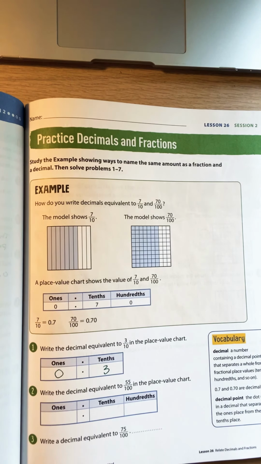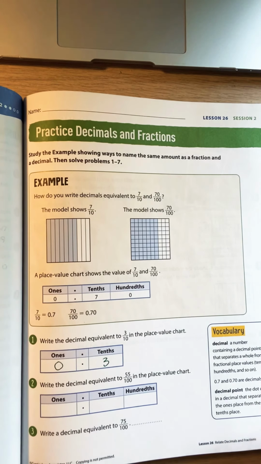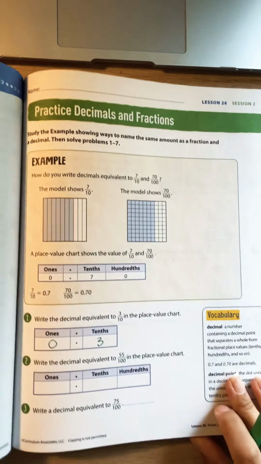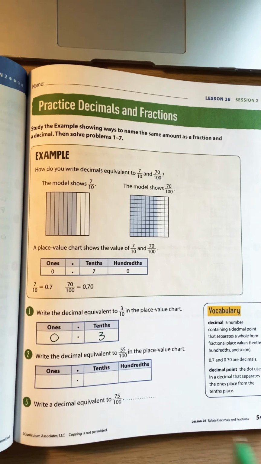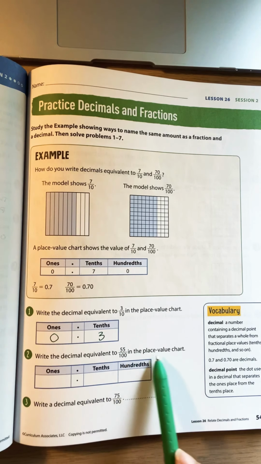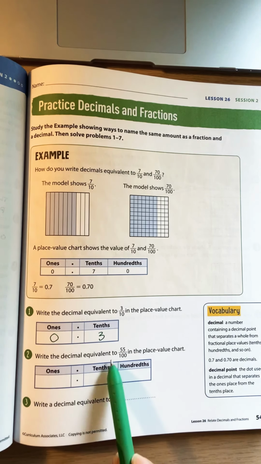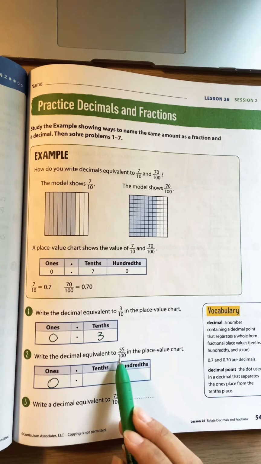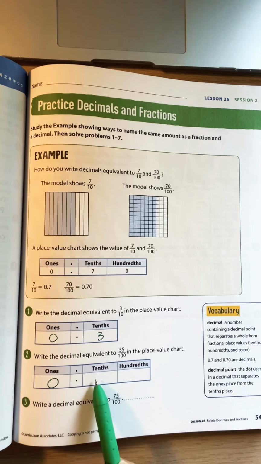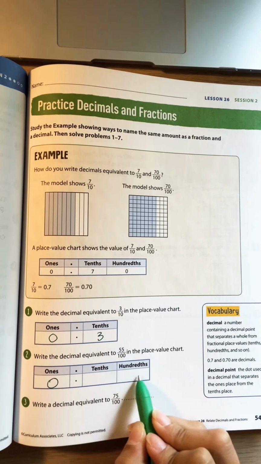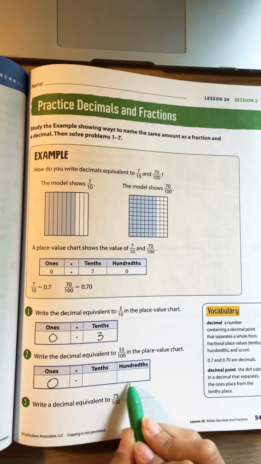Are you getting that? I can't tell if you're getting that because I can't hear you. I can't see what you're working on. But hopefully you're getting that. You say them the same way. 3/10. Okay. Number 2, write the decimal equivalent to 55 hundredths in the place value chart. There's no whole number, so 0 ones. After the decimal is the fraction part, so there's 55 hundredths. I don't put 2 numbers in a place value chart in one spot in the chart, right?